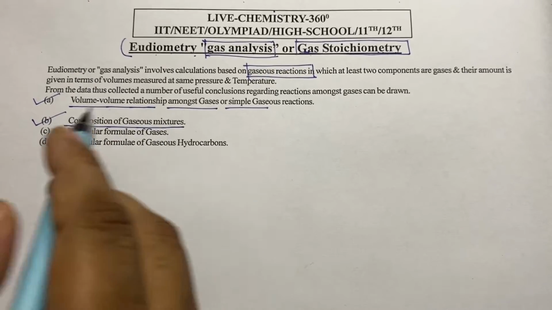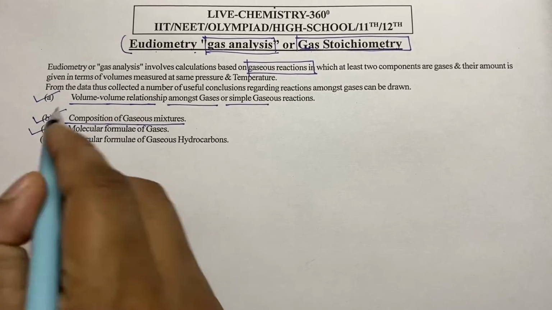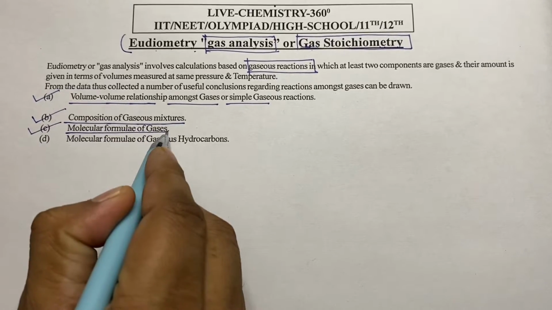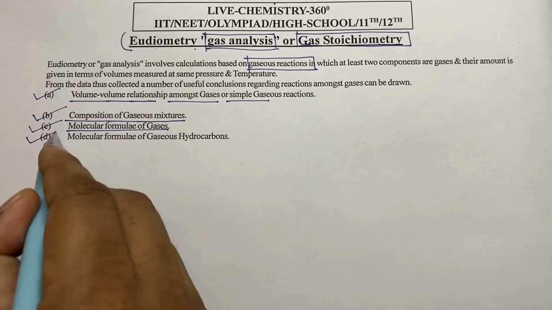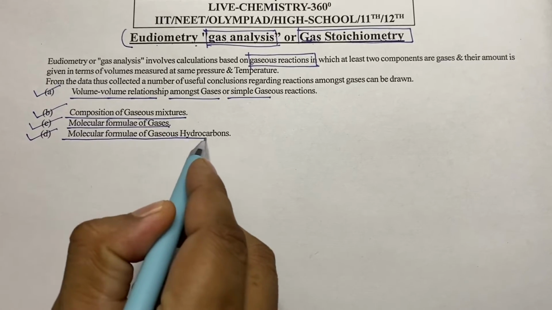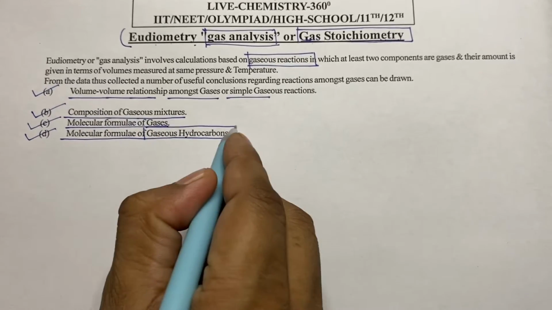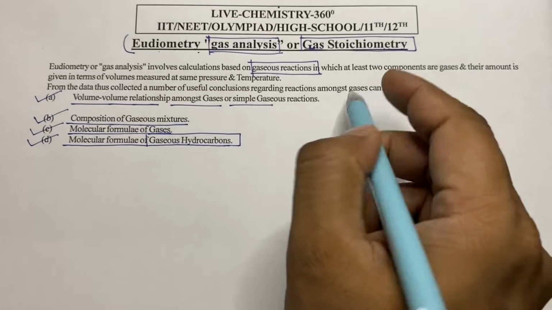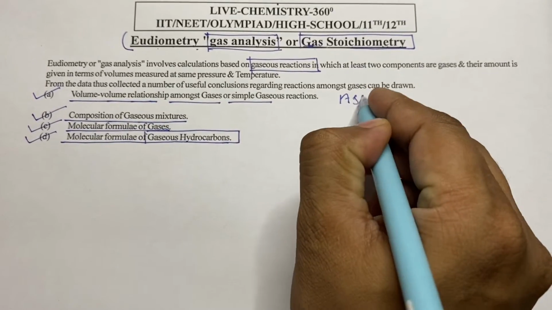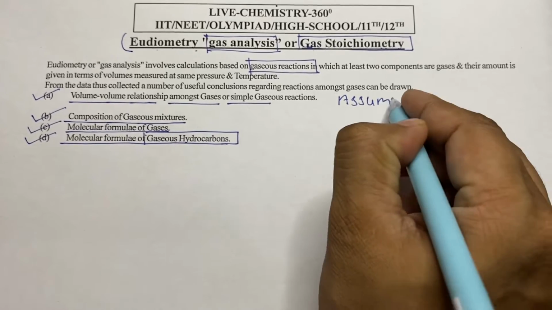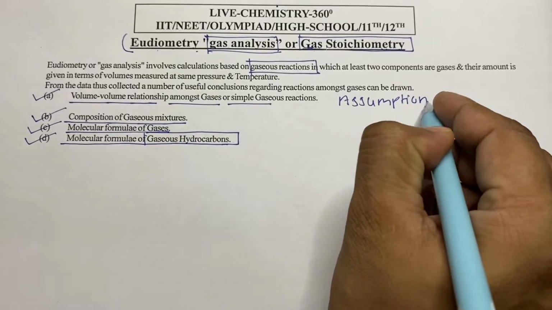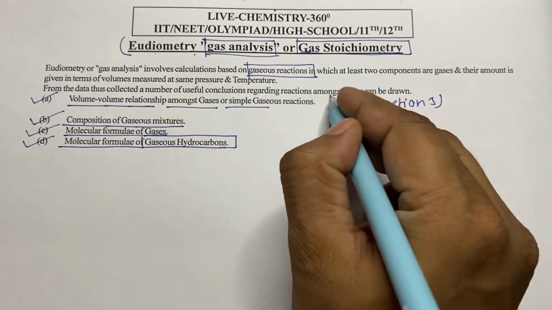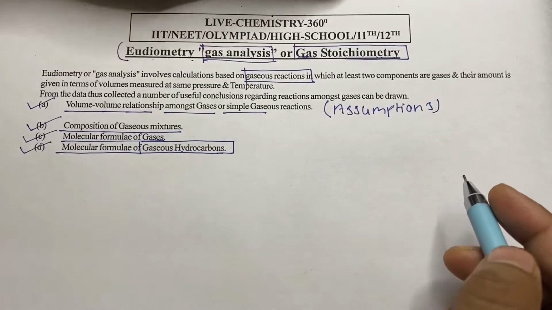of gaseous mixture. The third one is determination of molecular formula of gases, and the fourth one is molecular formula of gaseous hydrocarbon. So these are the four things that we will discuss in eudiometry. So we have some assumptions related to the study of gaseous stoichiometry or eudiometry.